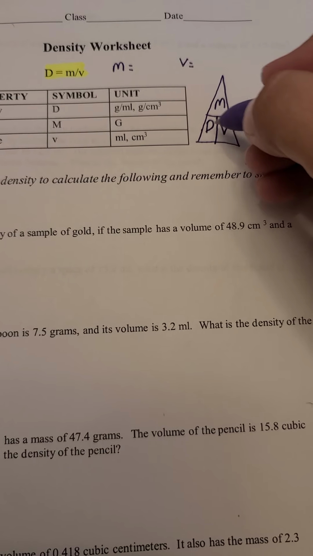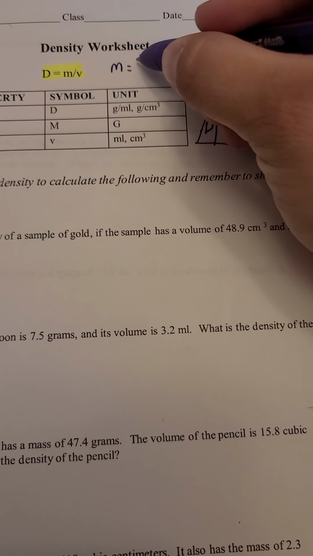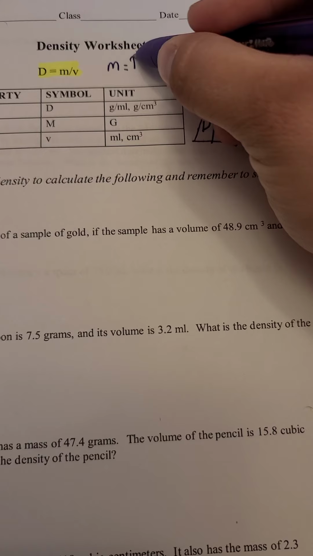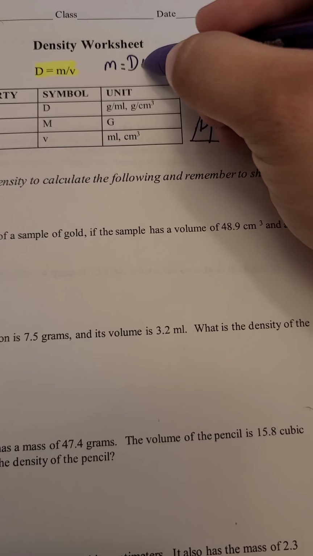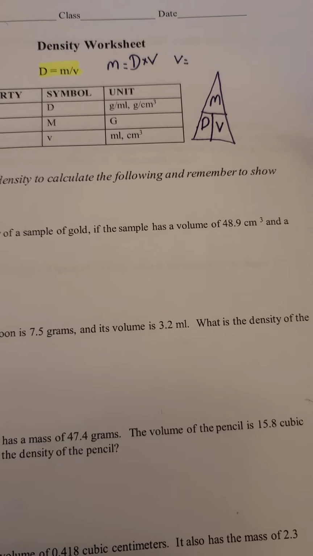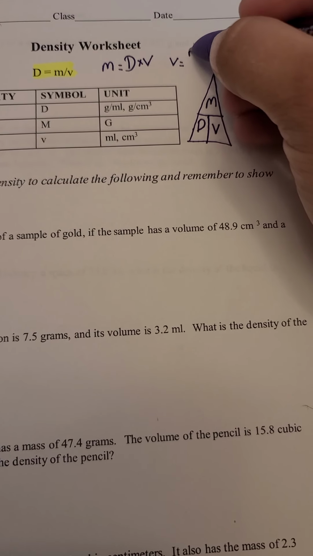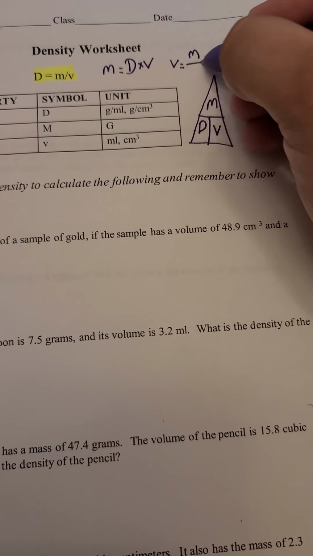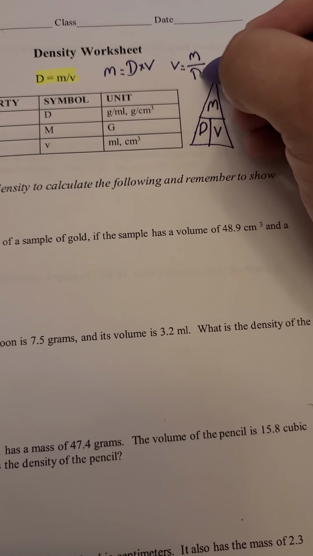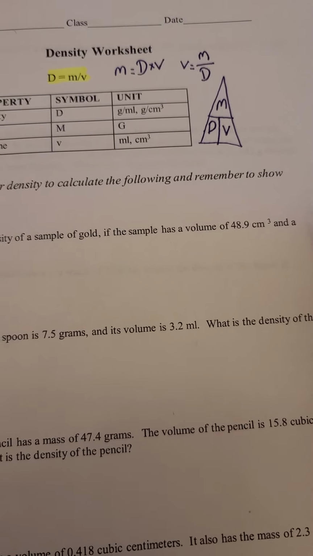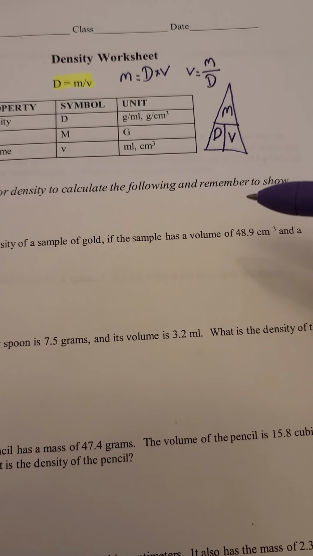It says mass equals density times volume. And it says volume equals mass divided by density. So you've got three different equations you might use.